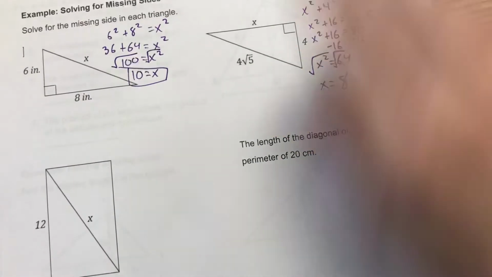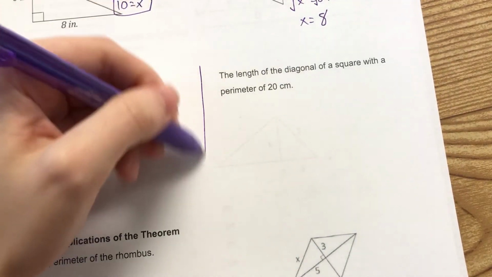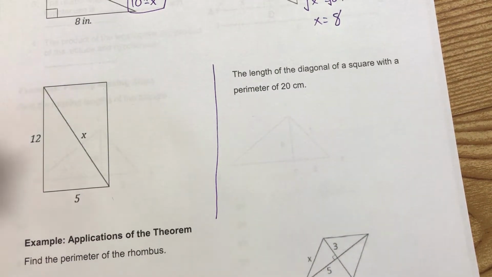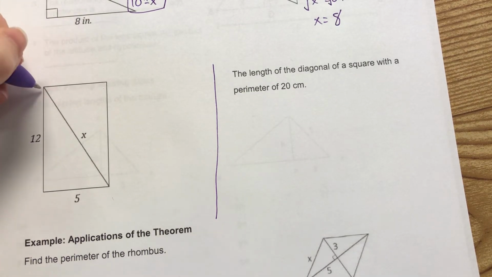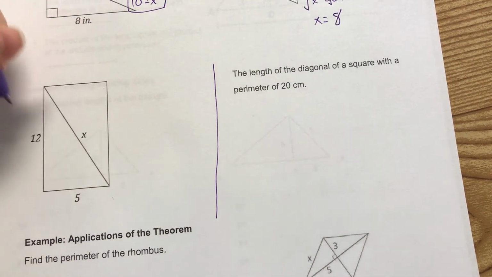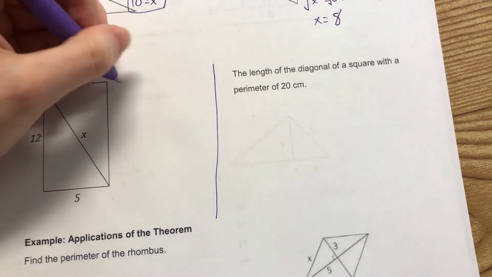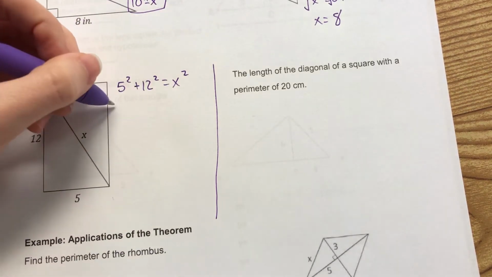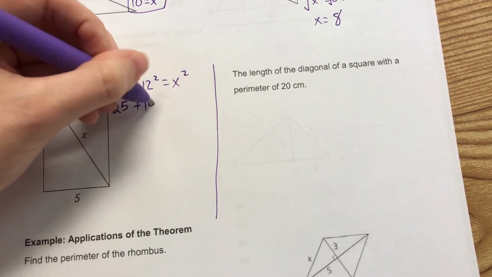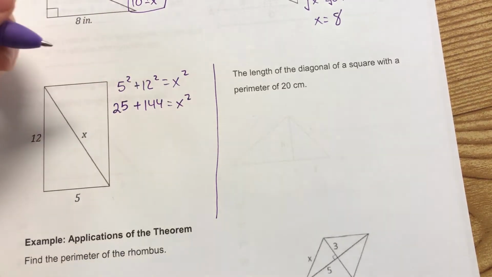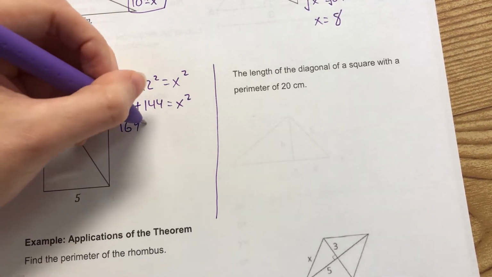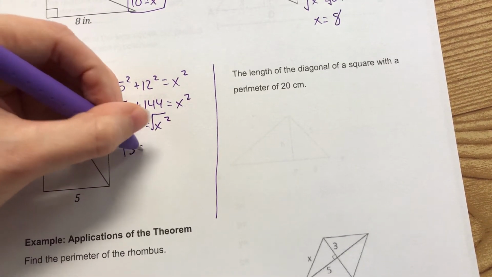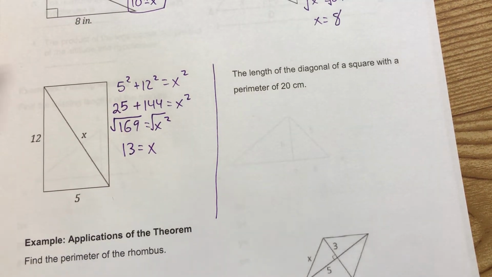A couple more examples here. We've got this example, which is just a rectangle, and it has a diagonal drawn through it. If we talk about drawing the diagonal of a shape, we have to draw the corner-to-corner measurement. So here we've got our two legs, and we're looking for our hypotenuse. So we've got 5 squared plus 12 squared equals x squared. Then that's 25 plus 144 equals x squared. Add those together, we've got 169 equals x squared. Take the square root of both of those and we get 13 is equal to x. So our hypotenuse there is equal to 13.